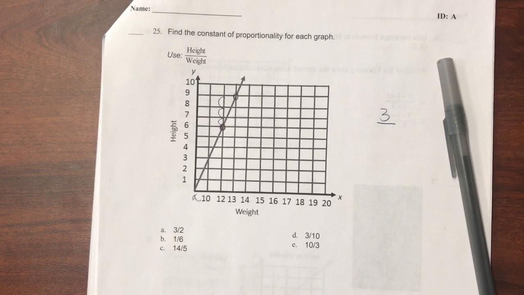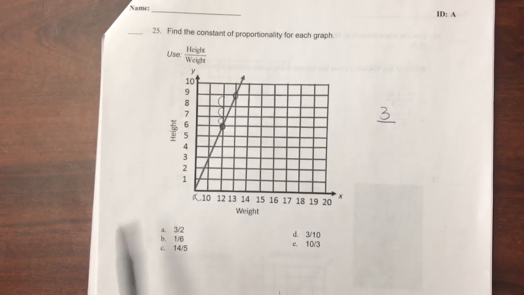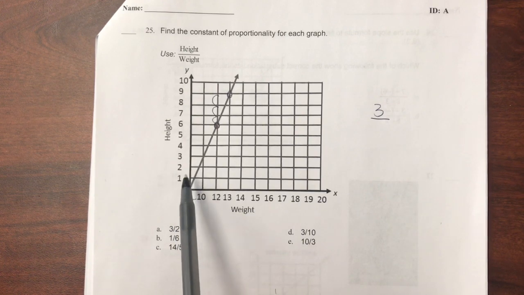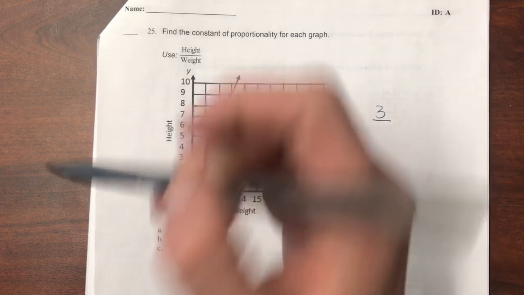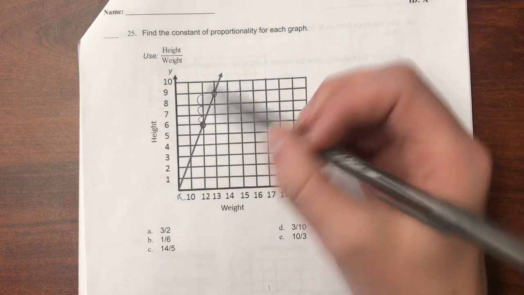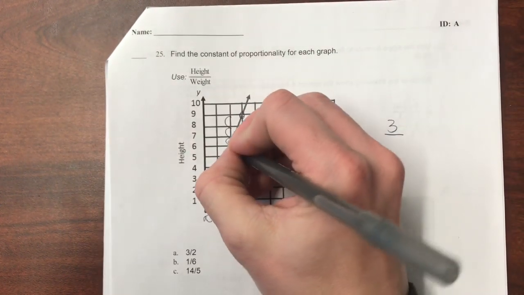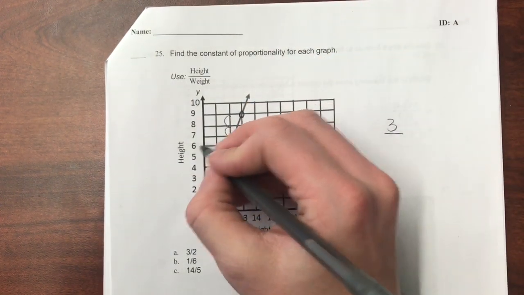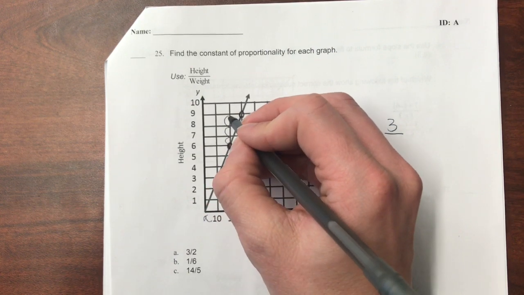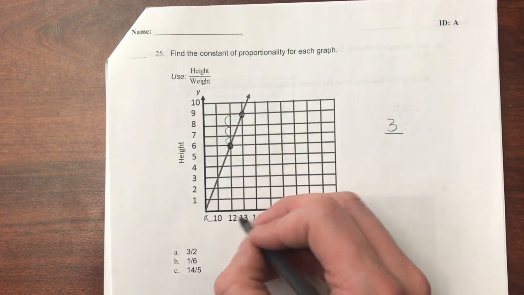All right, so I started 15, and I immediately didn't like it, and here's why. Look at the way the height is. It's numbered normally, 1, 2, 3, 4, 5, 6, 7. They want height over weight. These are the 2 dots that I picked, okay? So up 1, 2, 3, over 1, 12 goes to 13.